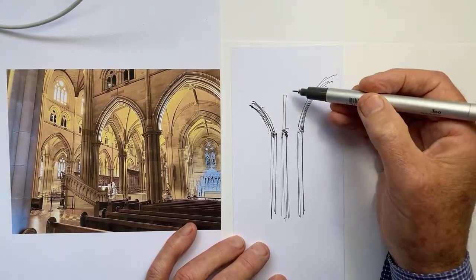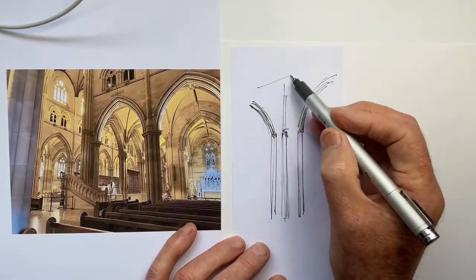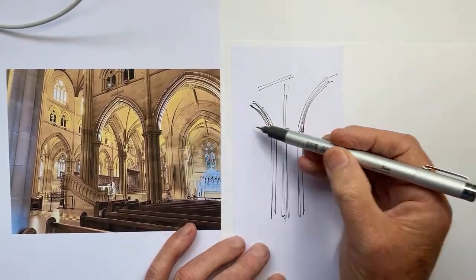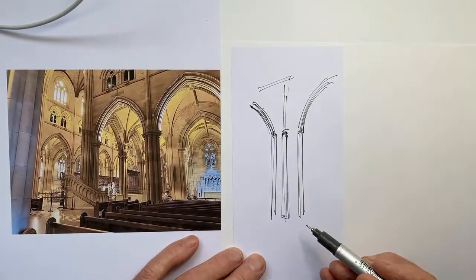So I'm really just playing. There's nothing here I particularly feel the need to practice.